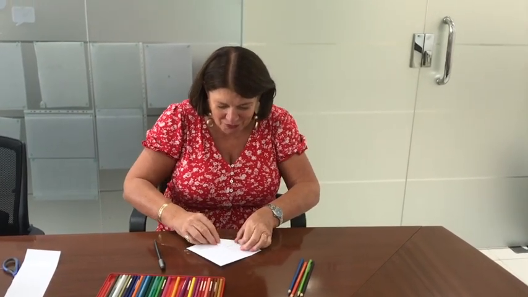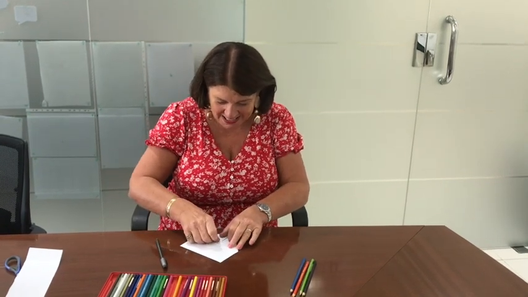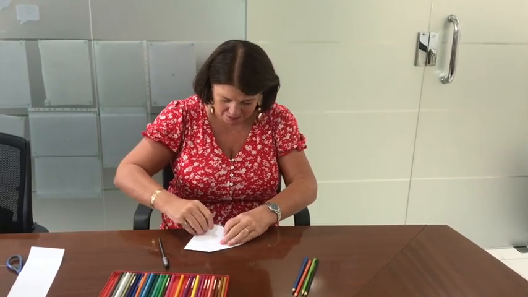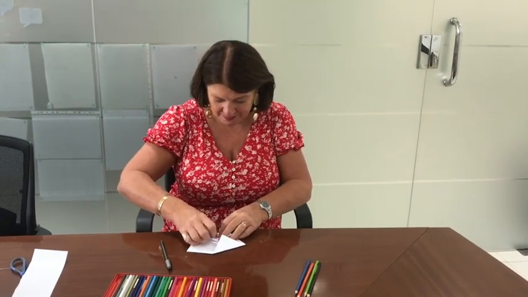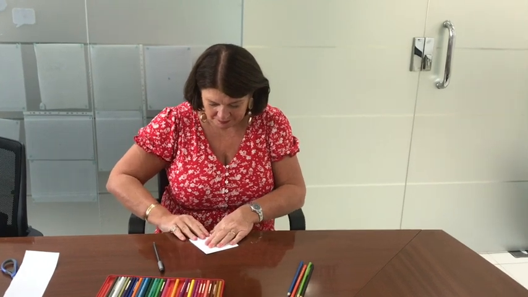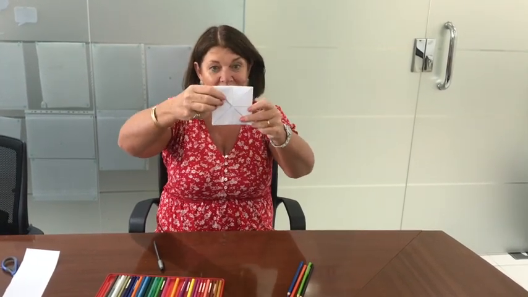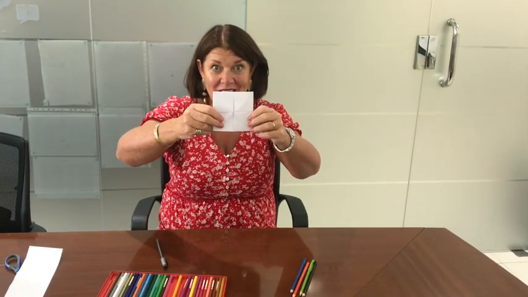Then I'm going to fold these corners back into the centre. Again, 1, 2, 3, 4. Aha, right. So now, if you look closely, it looks like 8 triangles on one side and 4 squares on the other. Now this is the tricky bit.